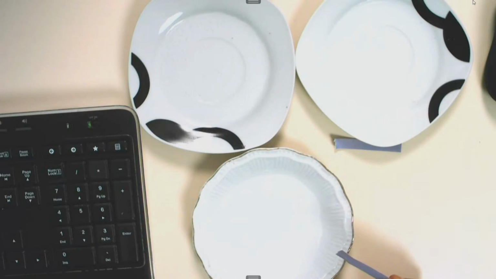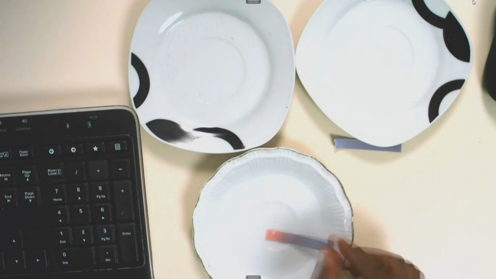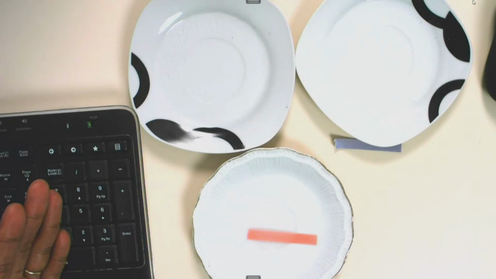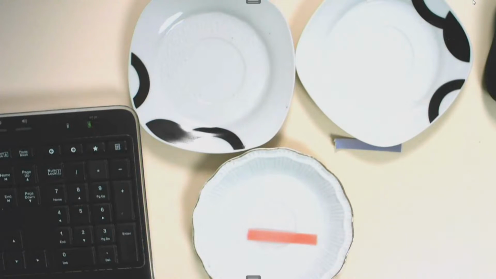For example, the blue litmus paper, I'm dipping it inside a vinegar. Let's look at it. Look at this one. A blue litmus paper inside vinegar immediately changes its color into red. This simply means that vinegar is an acid.